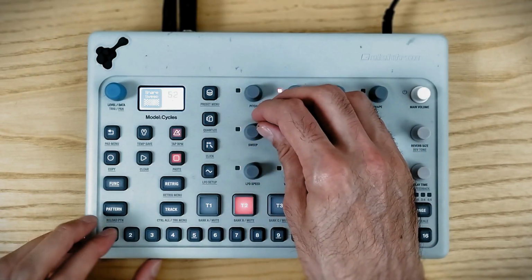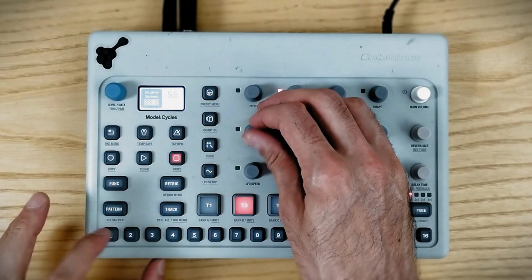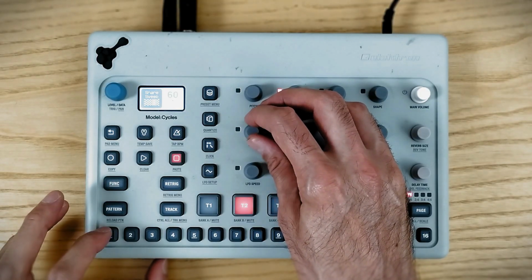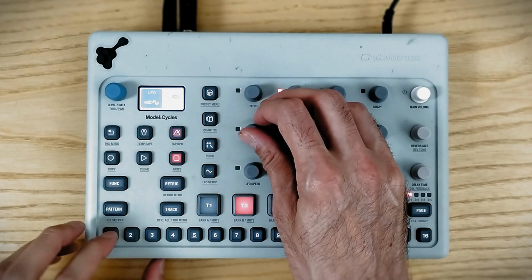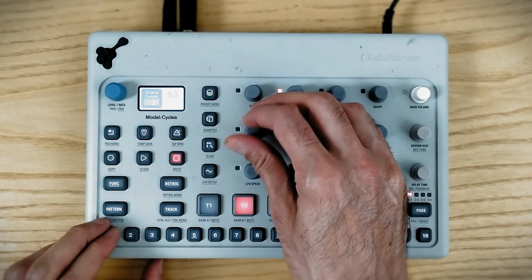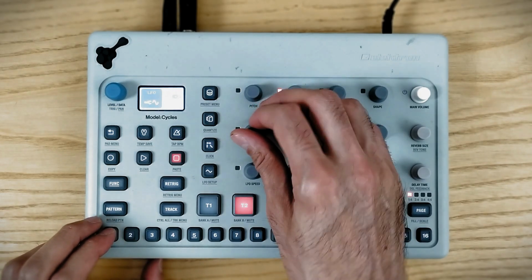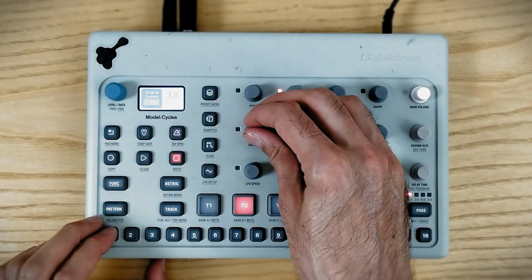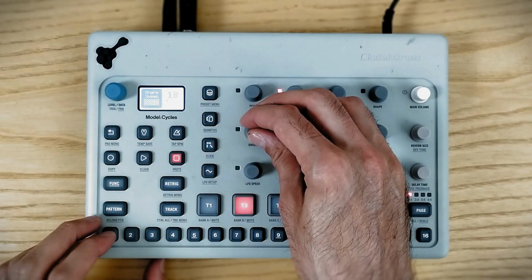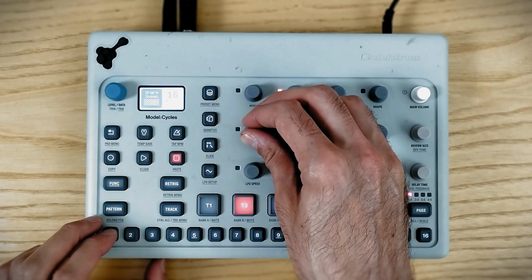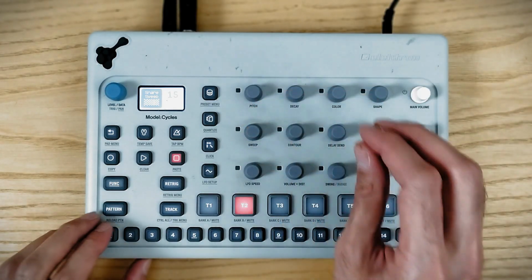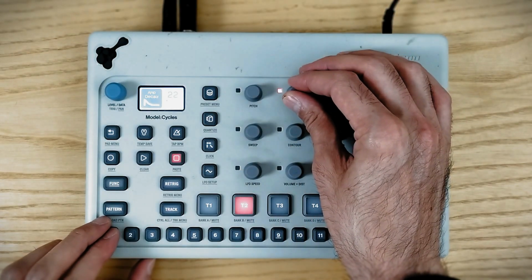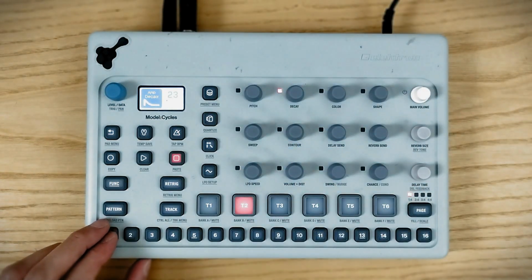About the sweep, you can have much attack with a higher value, but the note can be a little messy, so I prefer to use a sweep with less depth and a more defined note. Now we are okay, for now it can work.